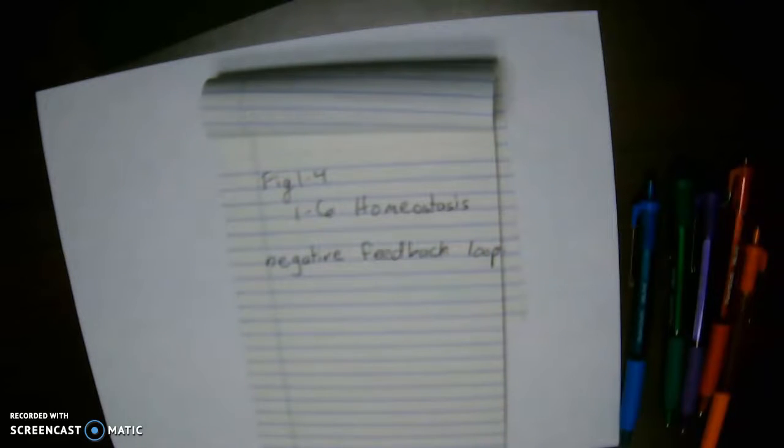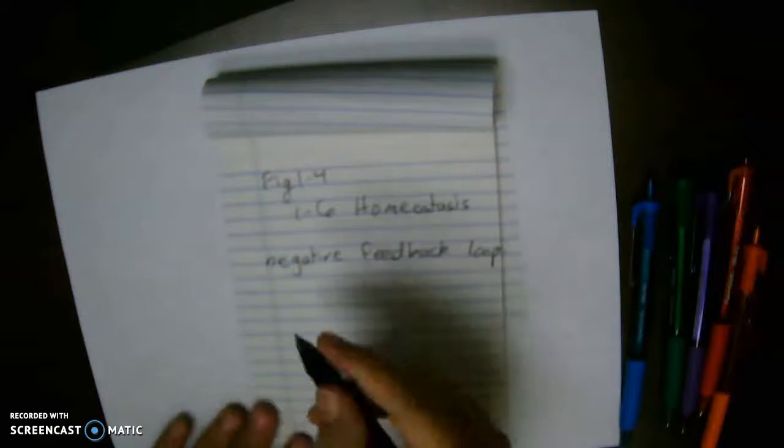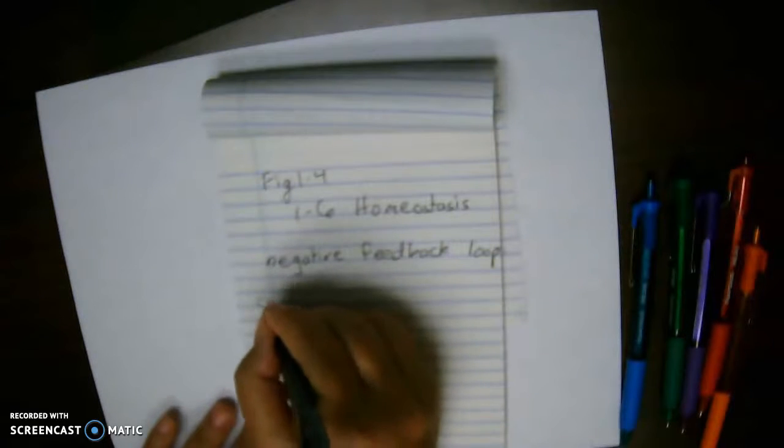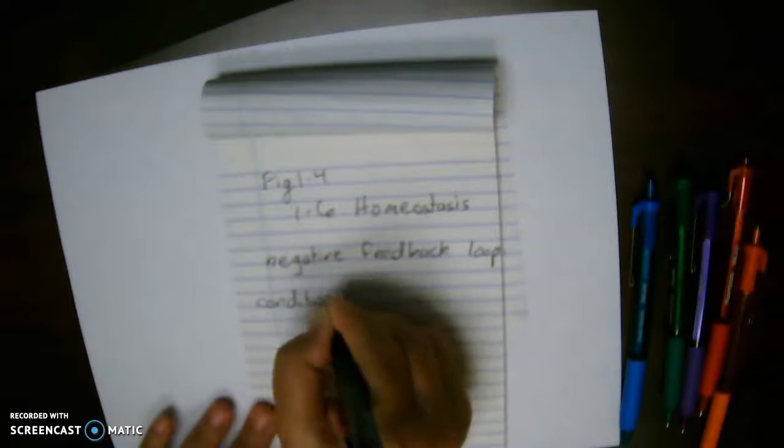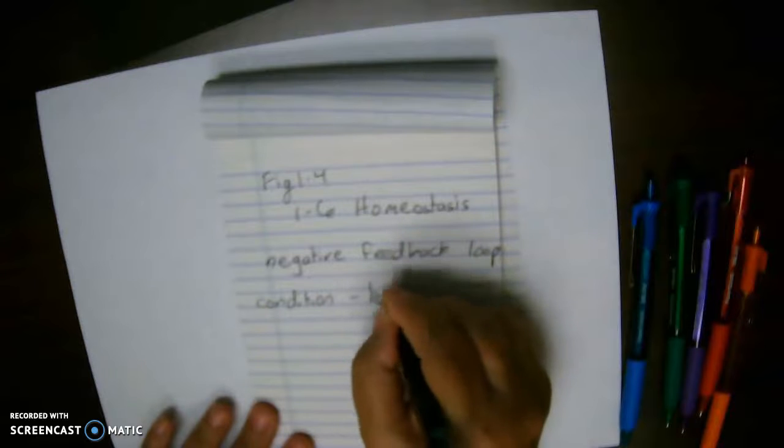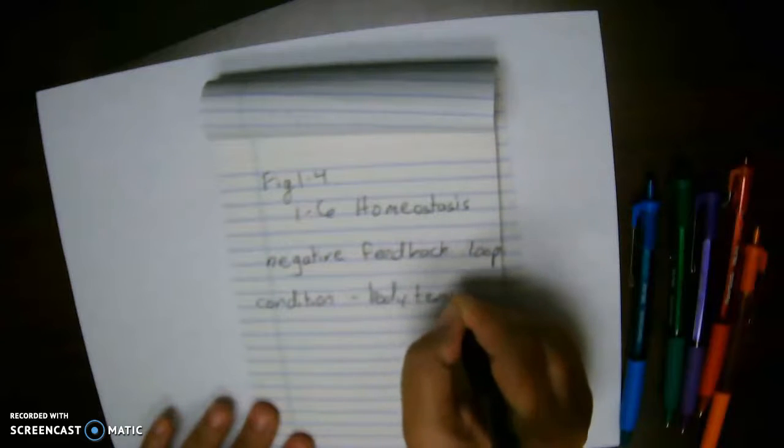And you're going to have to name your condition. So in my case, the condition is body temperature. Your condition can be anything except body temperature.